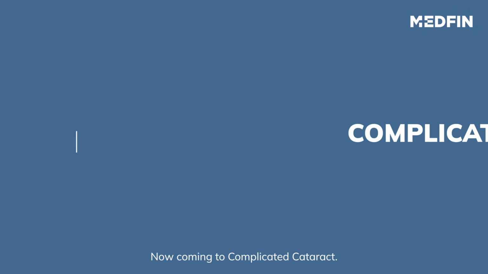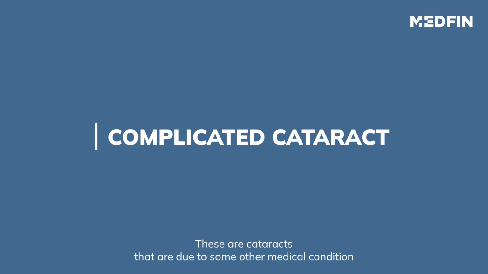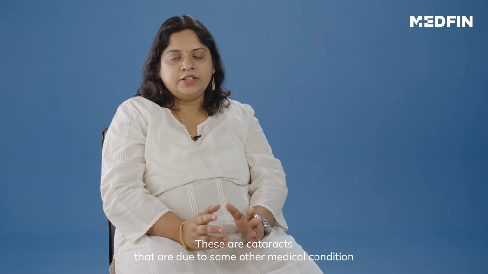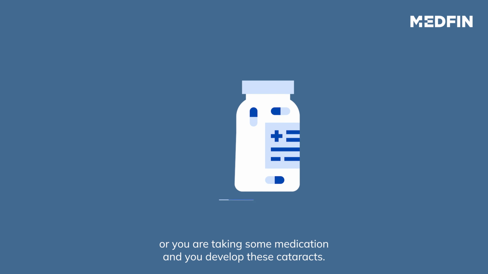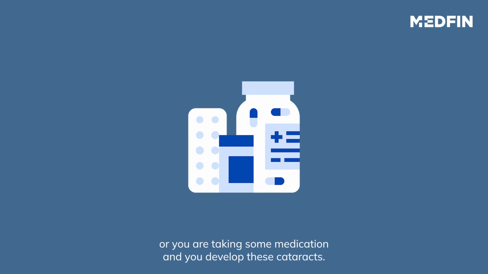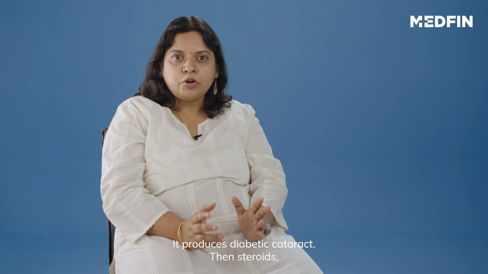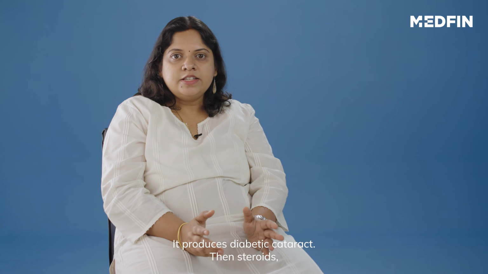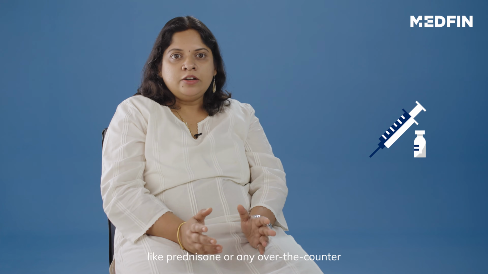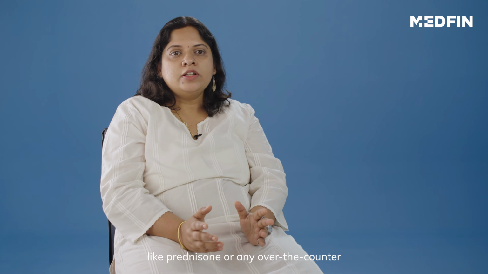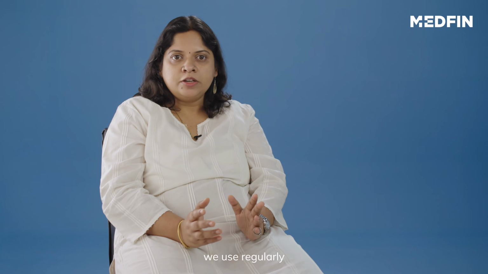Now coming to complicated cataract, these are cataracts that are due to some medical condition, or you are taking some medication and you have developed these cataracts. Diabetes, a very common disease in India, produces diabetic cataract. Then steroids like prednisolone, or any over-the-counter drops you use regularly, can cause cataract.